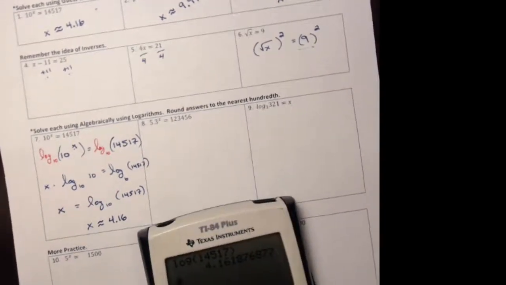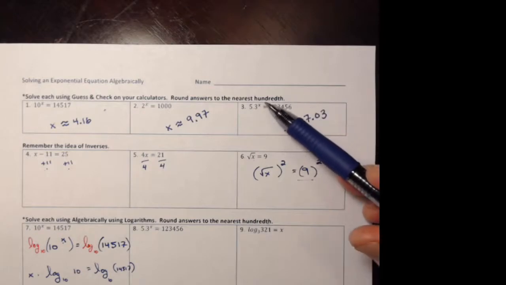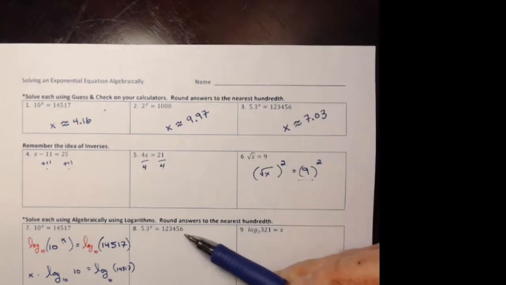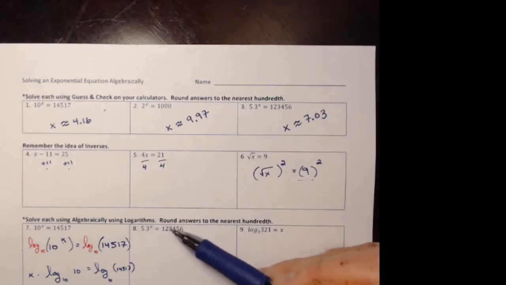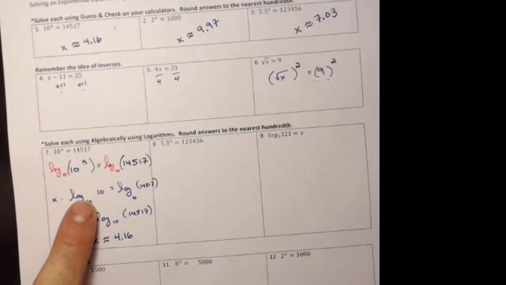So here's what I'd like you to do now. You did this problem a couple days ago, guess and check. The answer is 7.03. That's what exponent would make this statement true, 7.03. In a minute, pause the video and see if you can work through the algebra on this one just the same way we did right here.